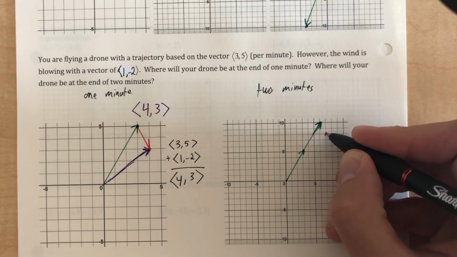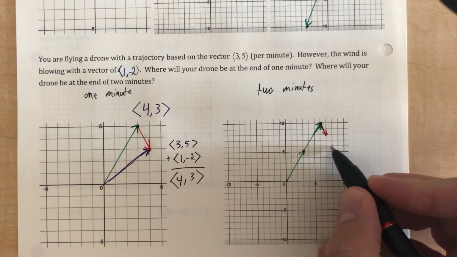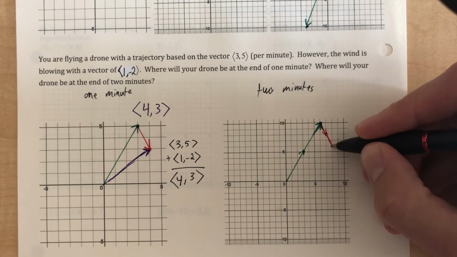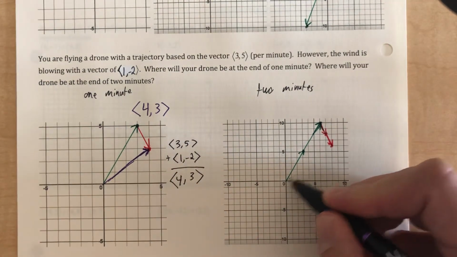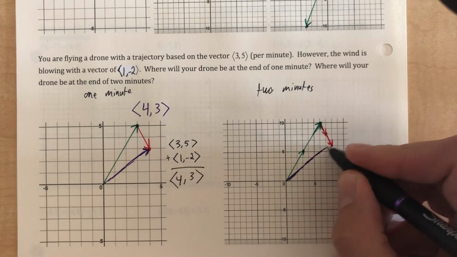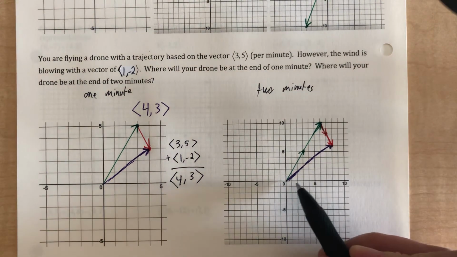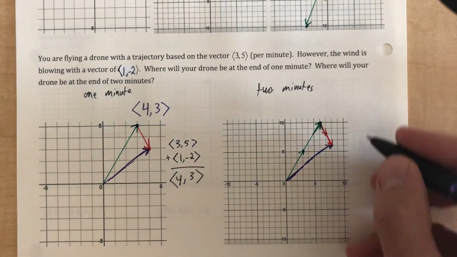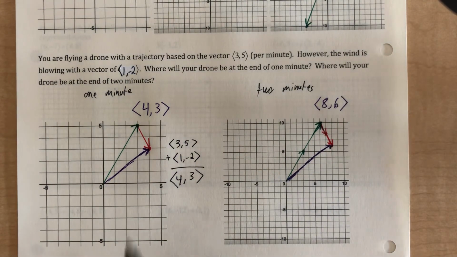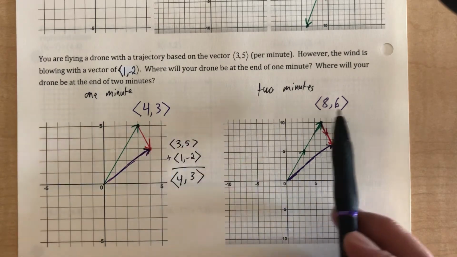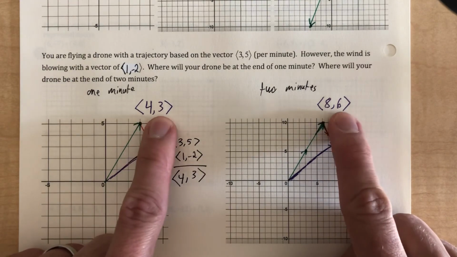1, -2. There's your first one. So here's the wind blowing for the first minute. And now from here, we're going to go 1, -2 again. Here's your wind blowing for the second minute. And so my final answer is this right here. Wherever that is, and that is at 1, 2, 3, 4, 5, 6, 7, 8. 1, 2, 3, 4, 5, 6. So my final answer is 8, 6. Well, let me just kind of make some sense out of this. If this is what happens after 1 minute, this is what happens after 2 minutes. Notice it just got doubled. So double the 4, double the 3. There you go.